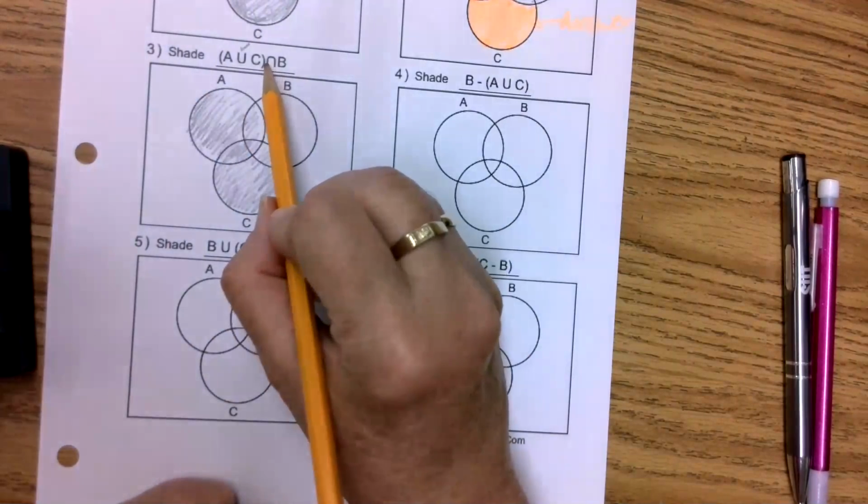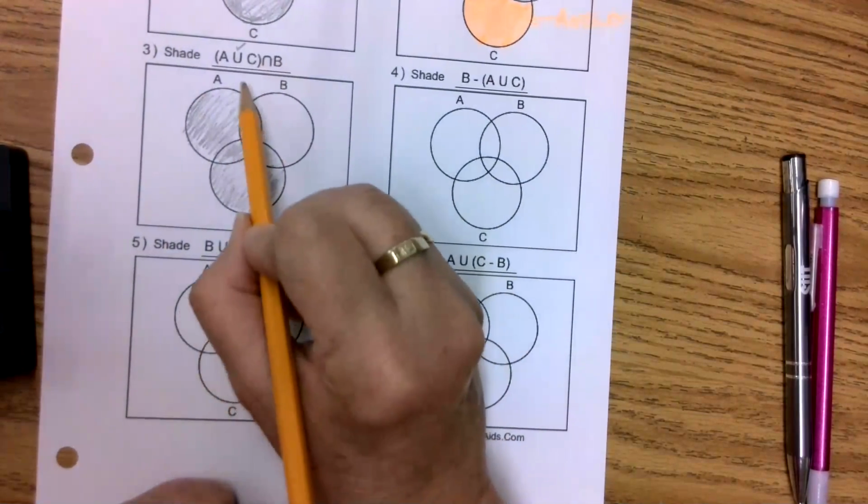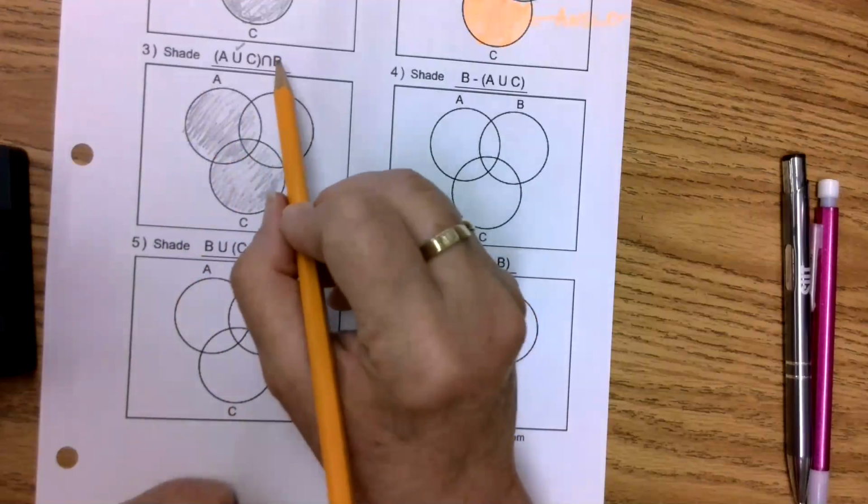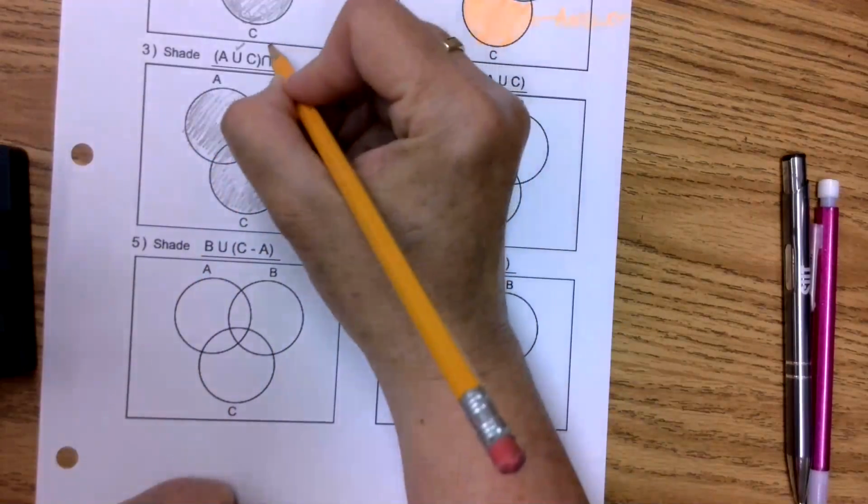It says and B. So it has to be in the colored area and also in B. Remember, this is and.